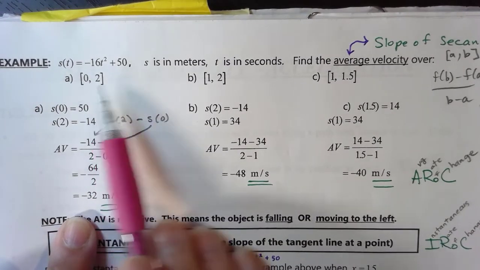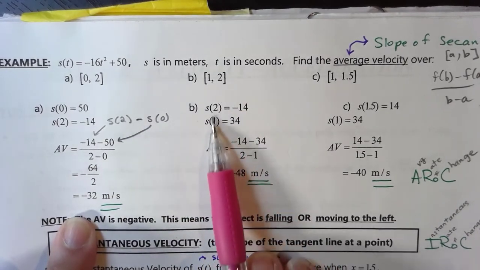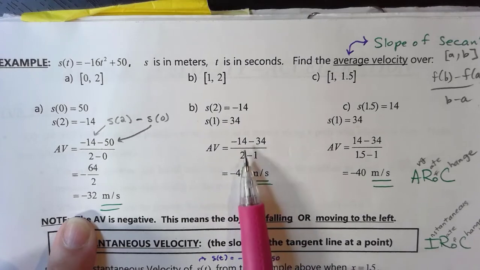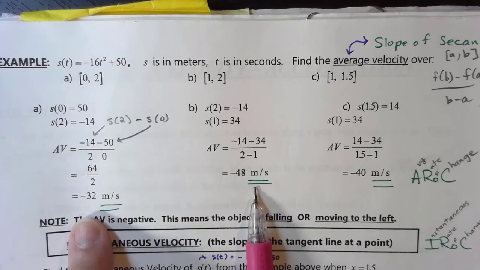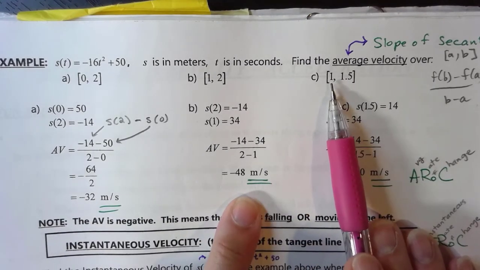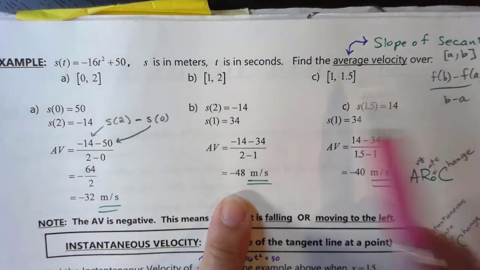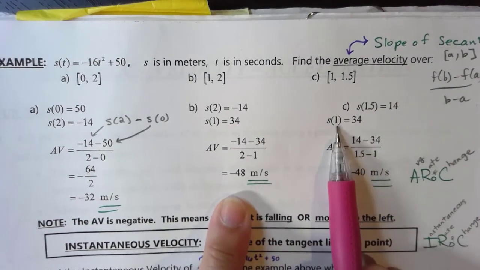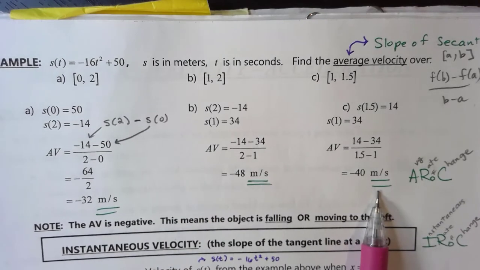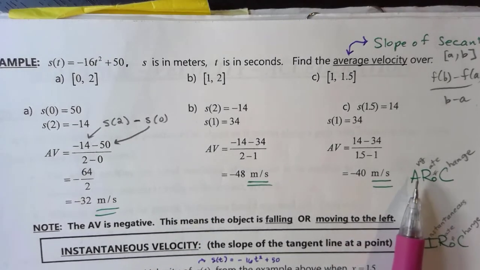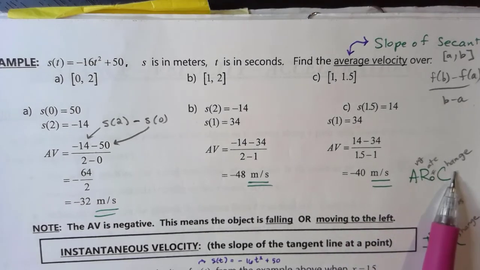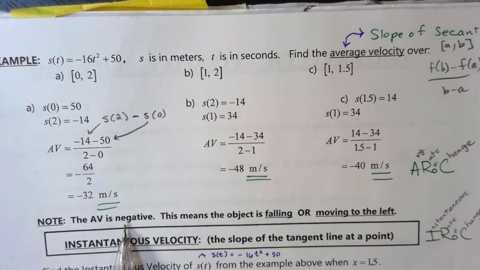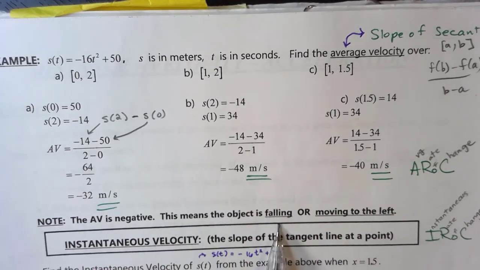Now let's tighten up that interval and say let's look from 1 to 2. So that would be s of 2 minus s of 1 over 2 minus 1. So in that smaller interval, we're falling faster than we were before. And now look at 1 to 1.5. Let's tighten up that interval a little more. s of 1.5 minus s of 1, and I get negative 40 meters per second. So I have an average rate of change, AROC. Now, the average rate of change is negative. That means your object is falling, or if we're moving linearly to the right and left, it means we're moving to the left.